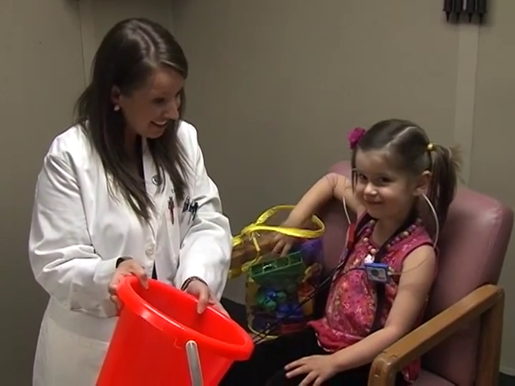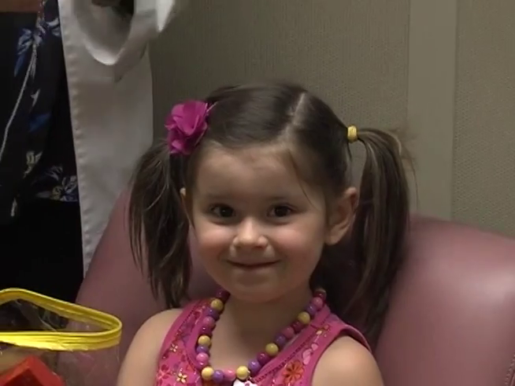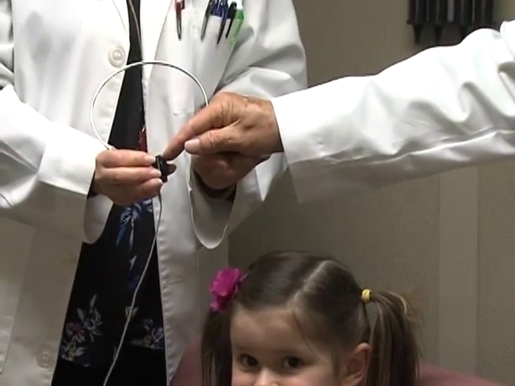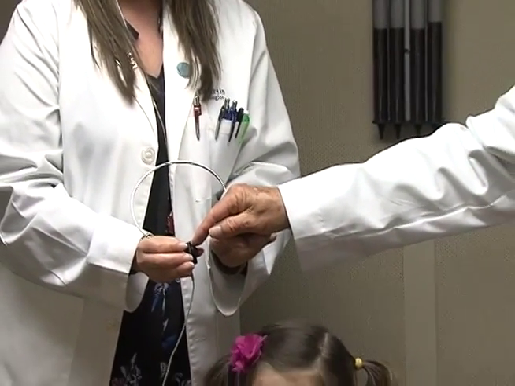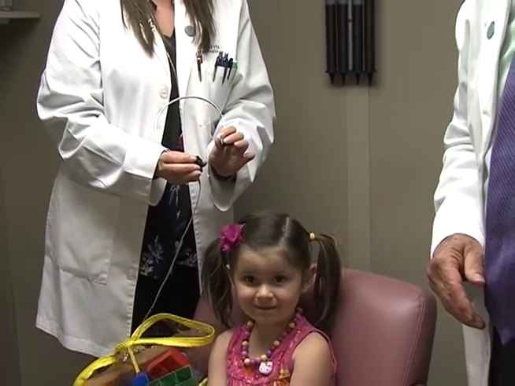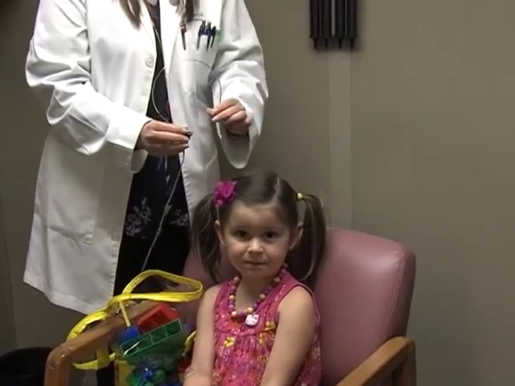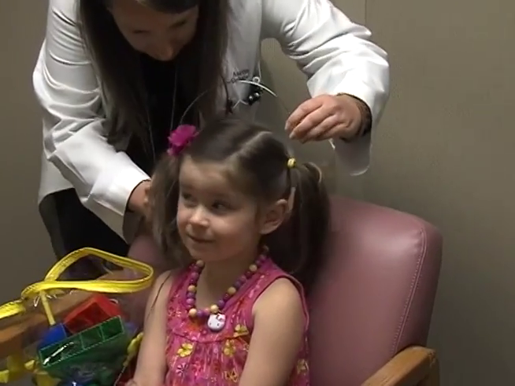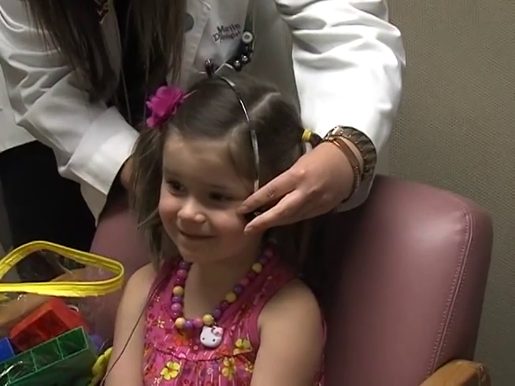And now I'm going to show you the second test we do. This is an oscillator. So this actually vibrates at different frequencies, and it allows sound to go to the inner ear, but it skips the eardrum. It goes directly through the bones of the skull. So we're going to put this on her now. And she does the test in exactly the same way.